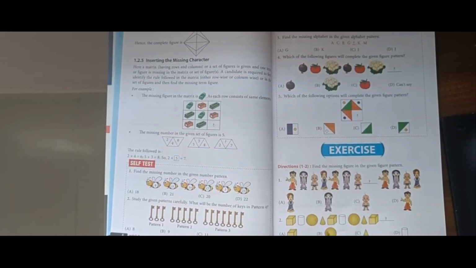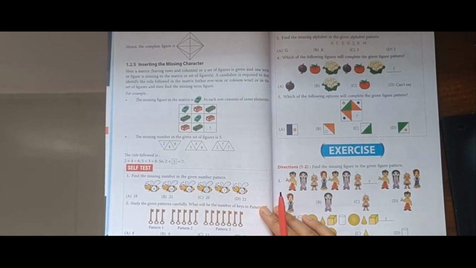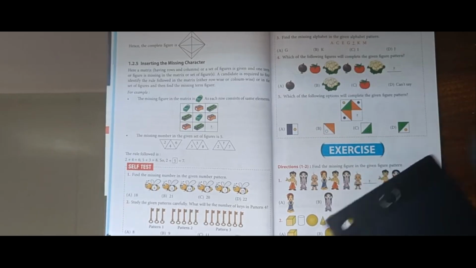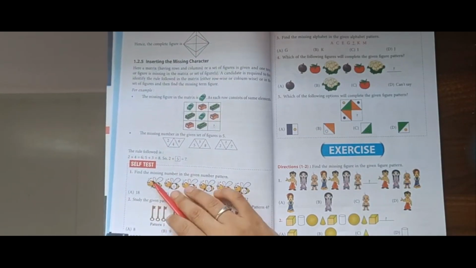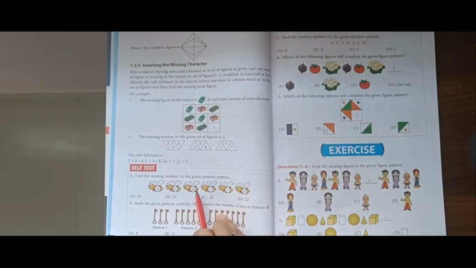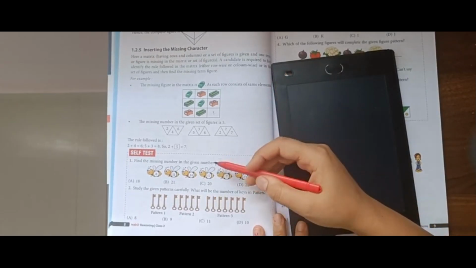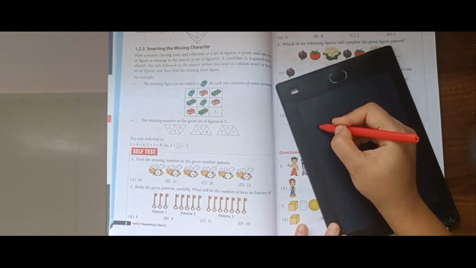Today we will do some tests and exercises for the patterns that we learned in the last video. Let's start with the first. Find the missing number in the given number pattern. So we need to find the missing number in the given pattern. So what is the pattern?